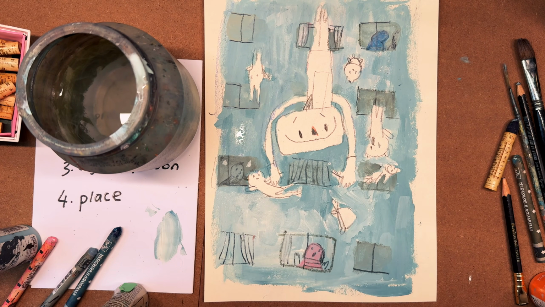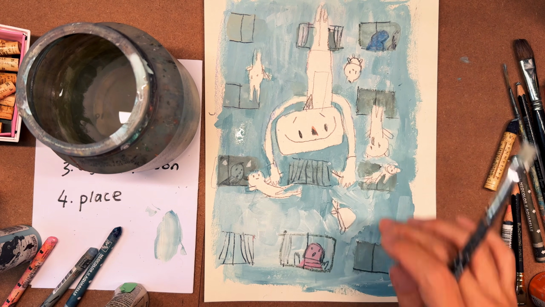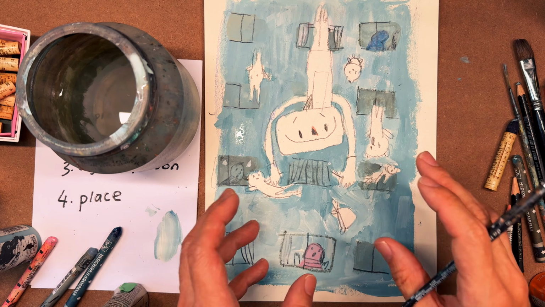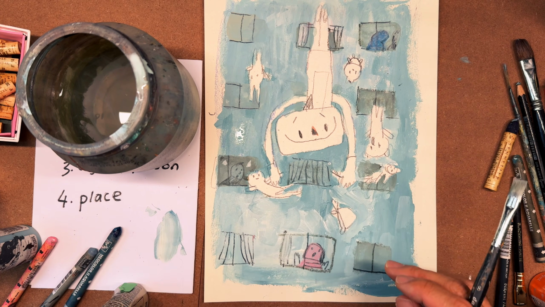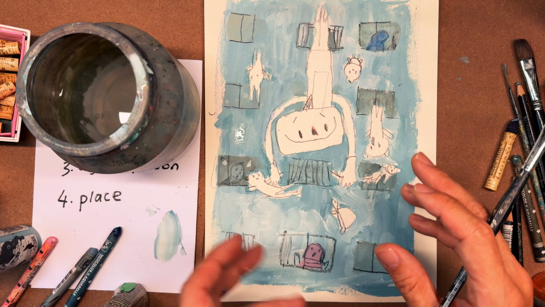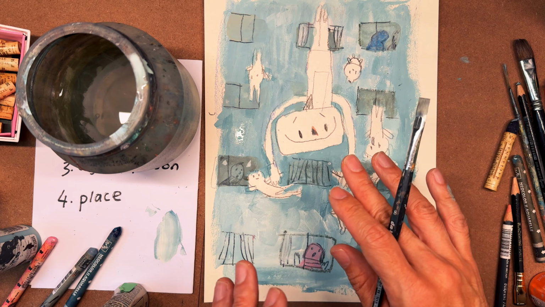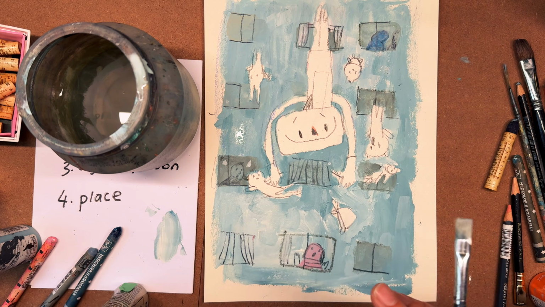Well, kind of got the background. Now to get the characters drawn out and make sure that they have enough contrast against the background. And I mean tonal value contrast. That means one has to be lighter and one has to be darker.